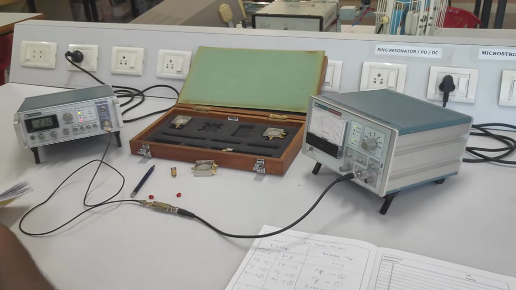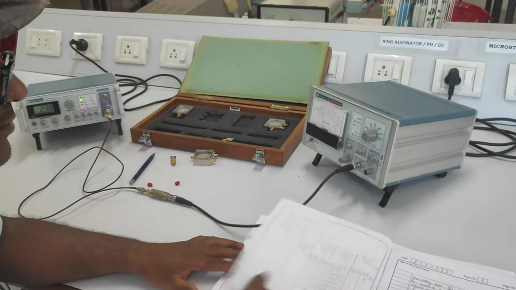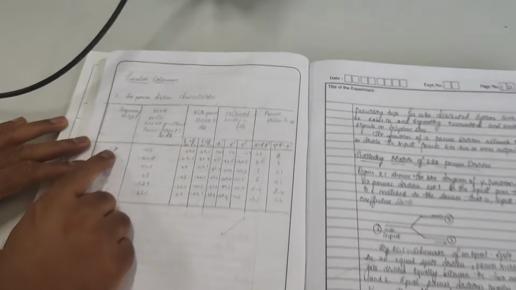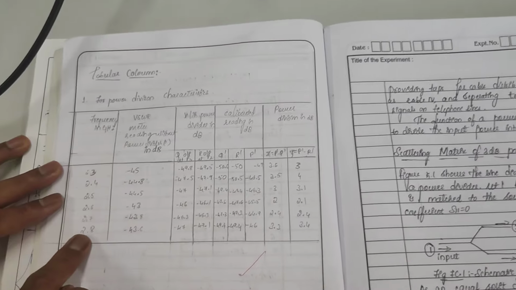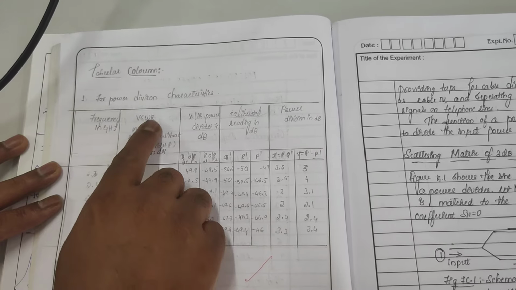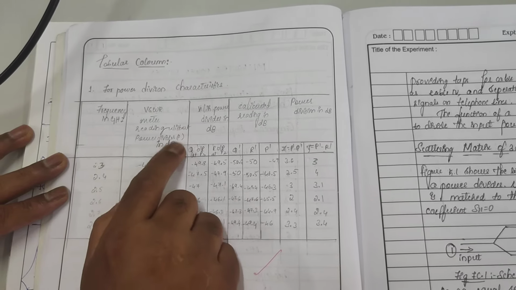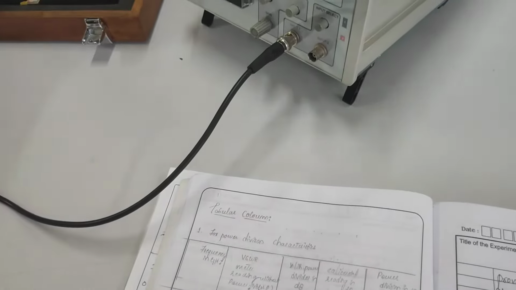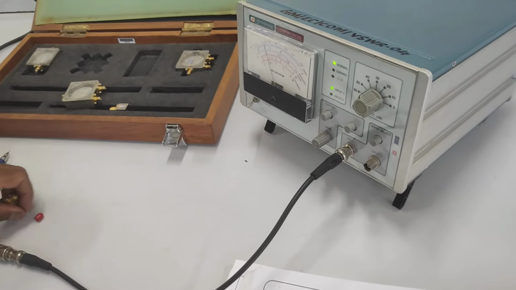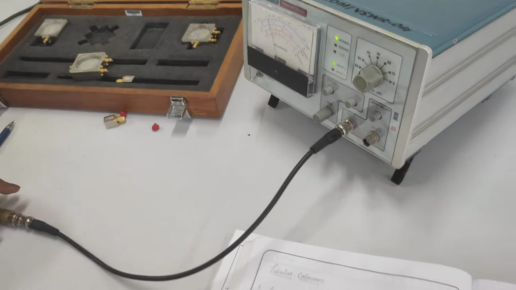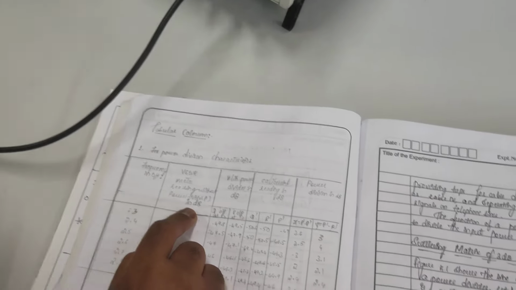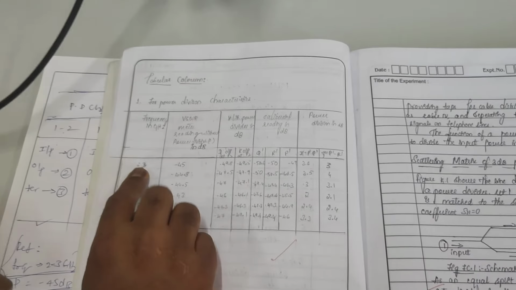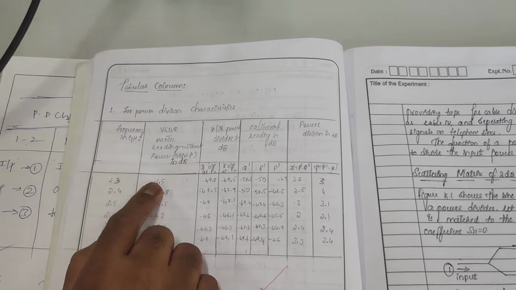Coming to your tabulation, for power division characteristics, initially you have to vary the frequency starting from 2.3 to 2.8 gigahertz. Meanwhile, you have to note down the VSWR meter reading without the power divider, because I have kept the power divider outside the setup now. Still I am not using the power divider. I have directly connected the source to the meter and adjusted this frequency and power. So the first reading will be as it is, 2.3 gigahertz, minus 45 dB.